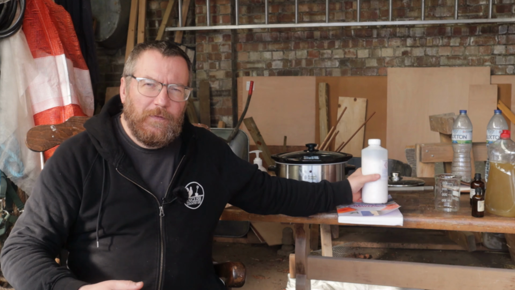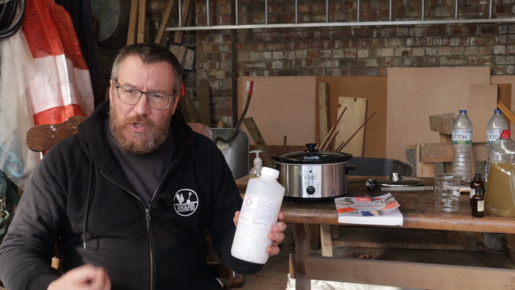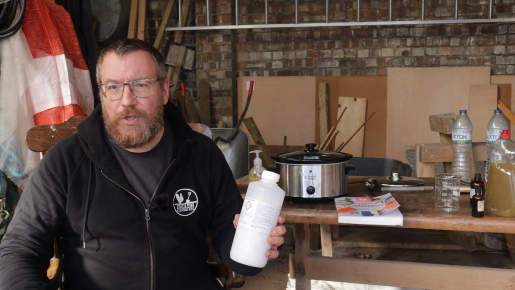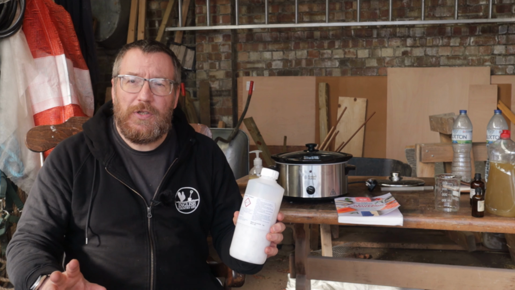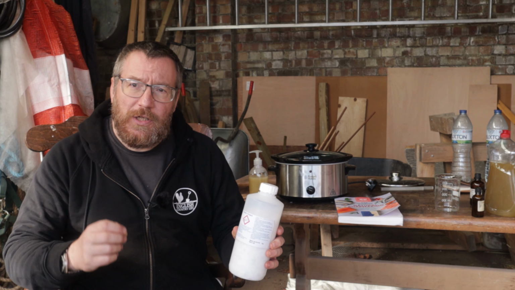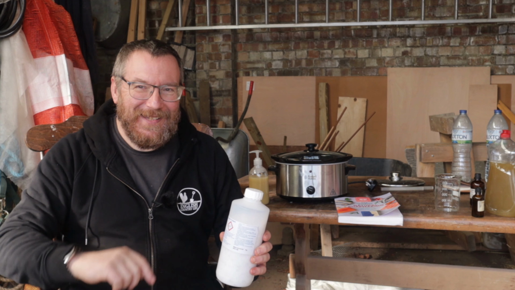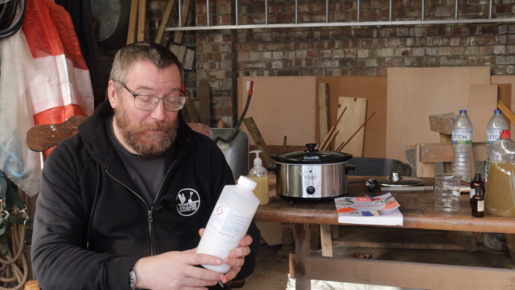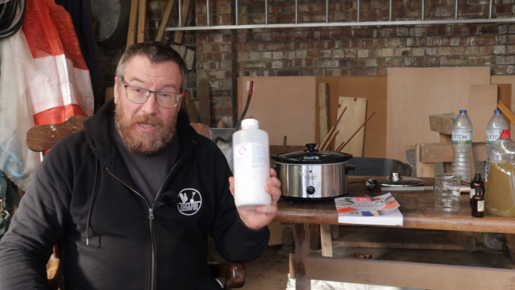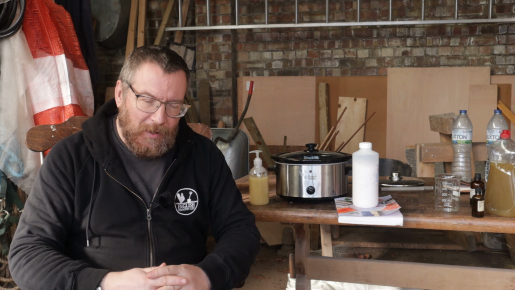For this stuff, the only place I've found that is really good for it in the UK is a specialist soap making shop called the Soap Kitchen, and they supply it and it's reasonably priced and it's easy to come by. If you're not in the UK, I'm afraid you'll have to do some research on a specialist soap making shop, or ask me nicely in the comments and I'll tell you how to make it, although that is quite an involved process. But you can get this. I will put a link down. I'm not sponsored by the Soap Kitchen or anything else. I just think they're an excellent firm that really do supply great stuff for soap makers.